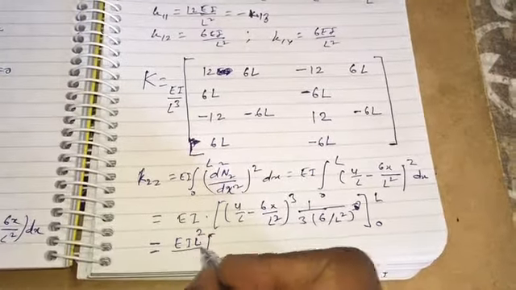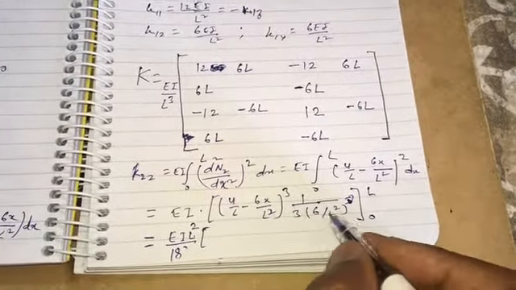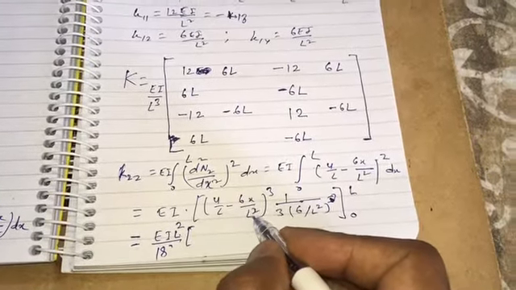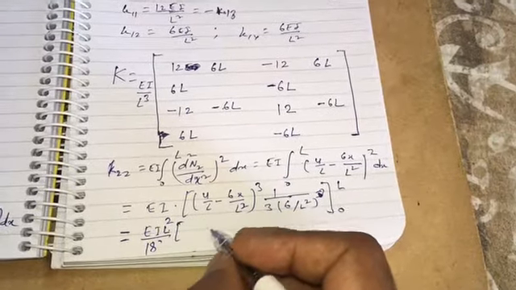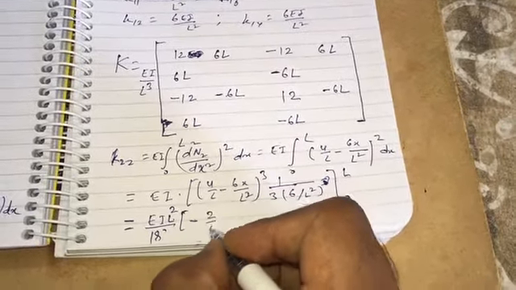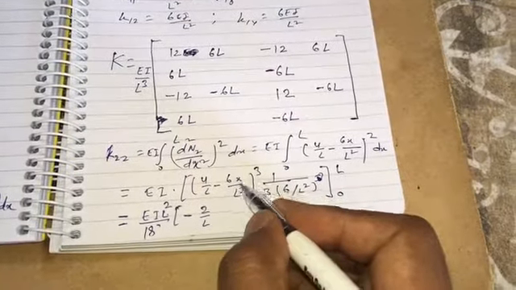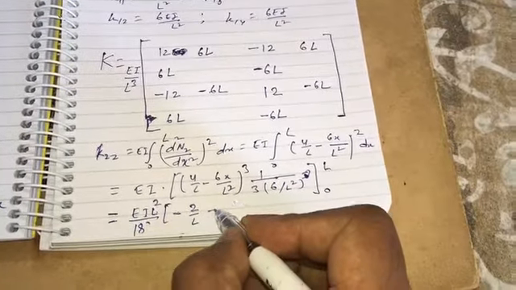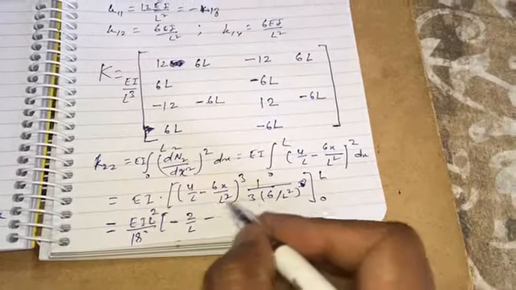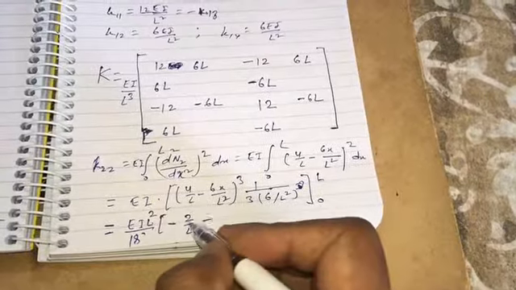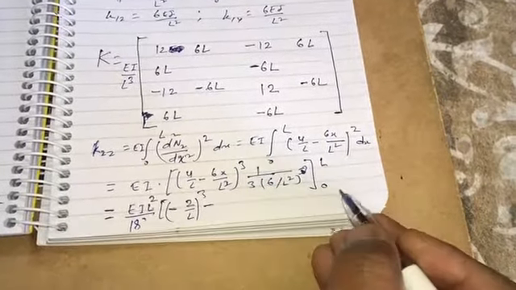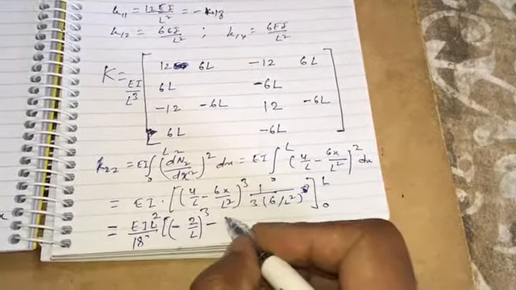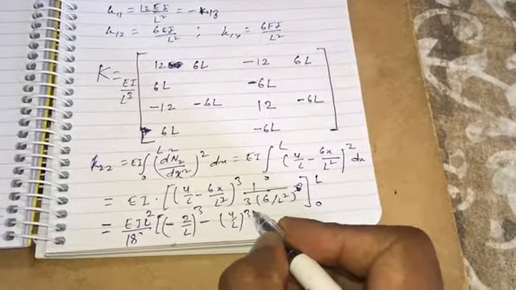Then this we put L here, so we get 4L minus 6 over L, so it becomes minus 2L, and this will be the cube of it, and then minus, and this is 4 over L and cube of that.